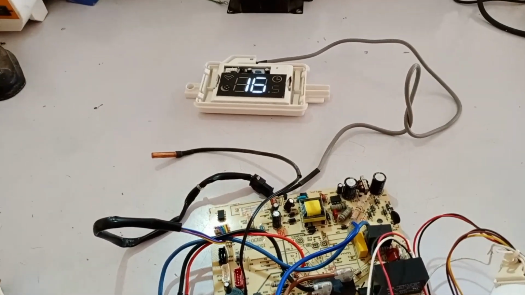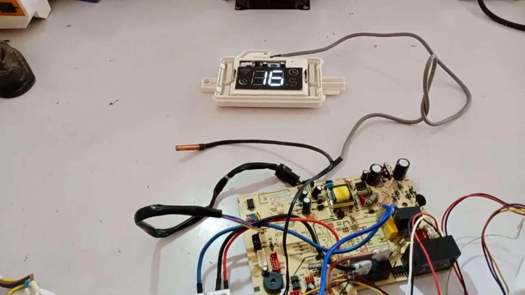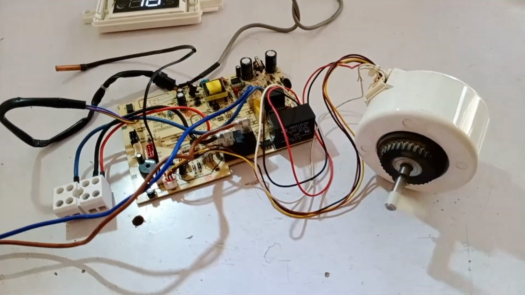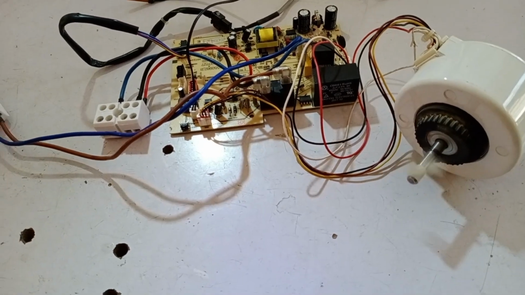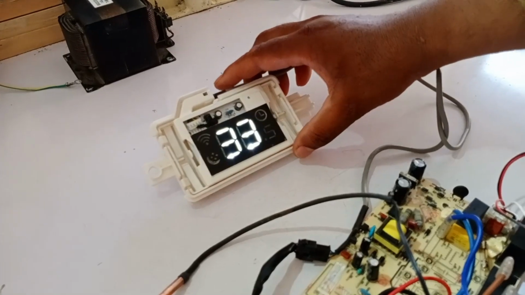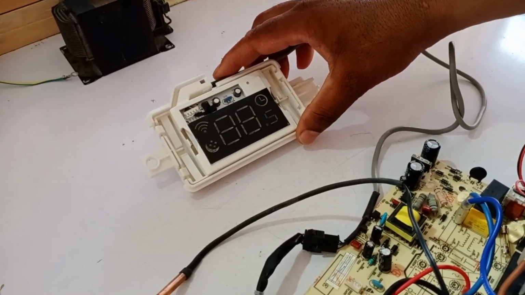Now, the unit is turned on, and let's check which other error code appears. I will explain why this error occurs and what it means. As you can see, the motor is running, and once the error code appears, I will show it to you. Now, as you can see, the error code has started appearing on the display, and it is showing error 33.